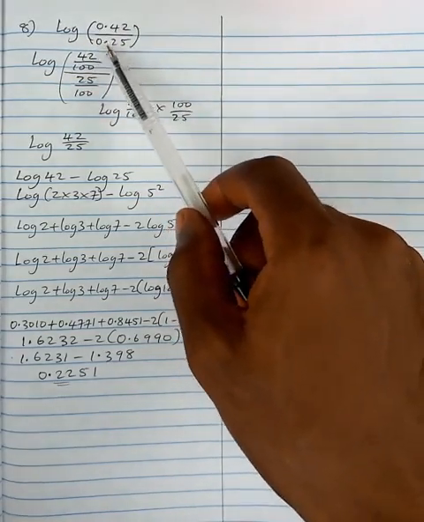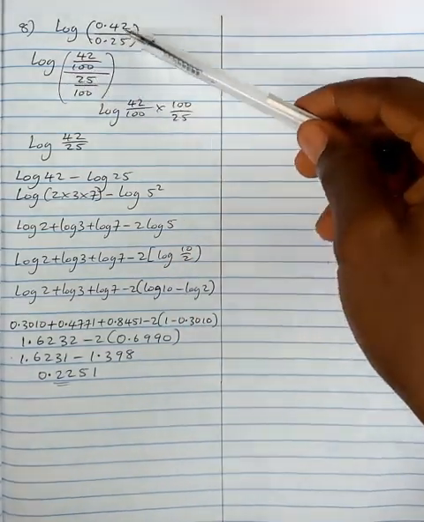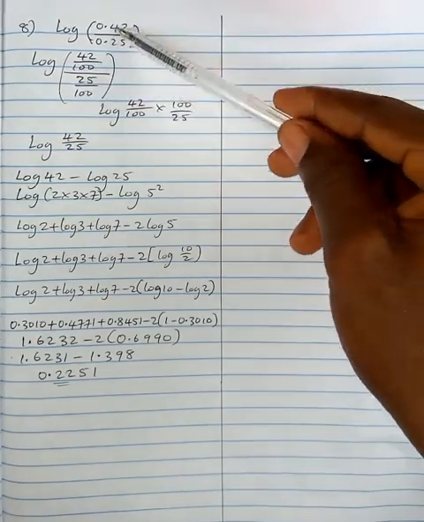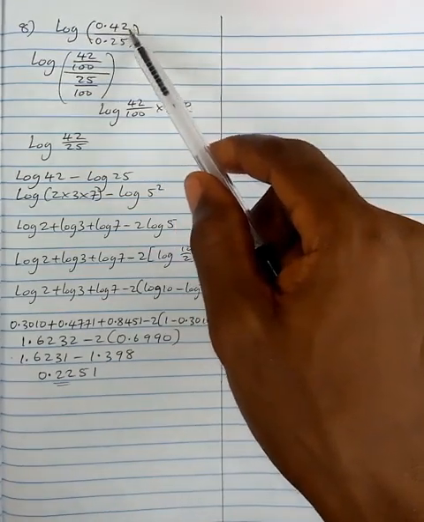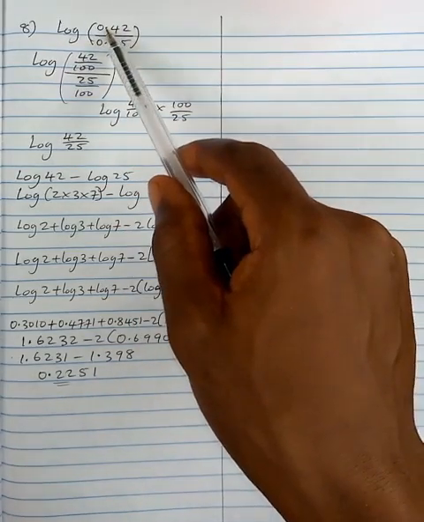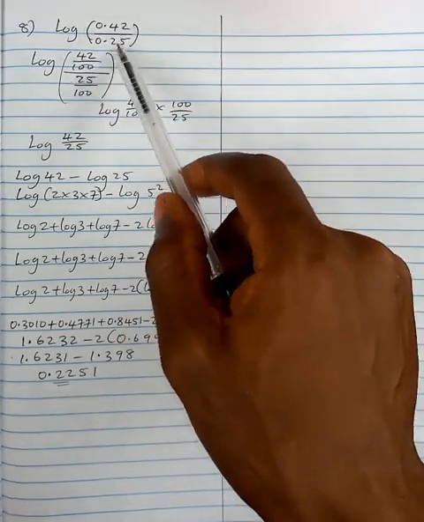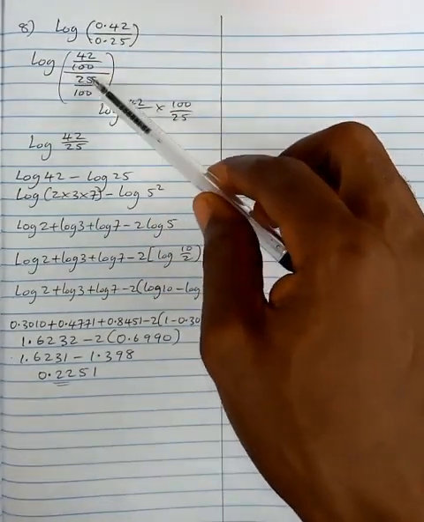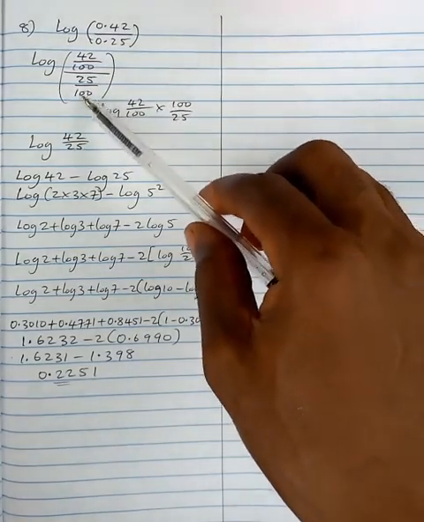Now the next question is question number 8, which is log 0.42 all over 0.25. Now at this point we find out that this is a decimal. We have to convert this decimal to fraction. Now converting it to fraction, the significant number after the decimal point is 42. So we have our 42, all over 1. Since we move 2 times, we have 2 zeros. All over the same thing with the denominator. We have 25 as the significant number. We have 25 here, all over 1. Moving 2 times, we have 2 zeros as well.